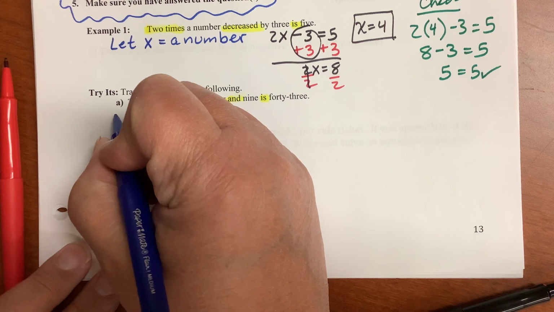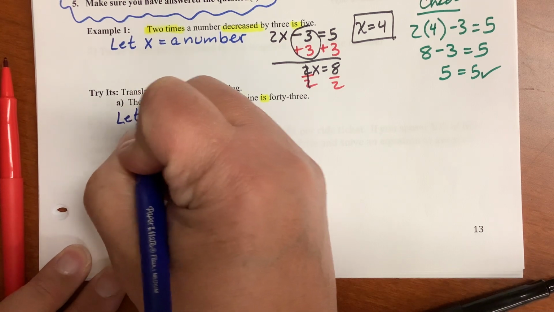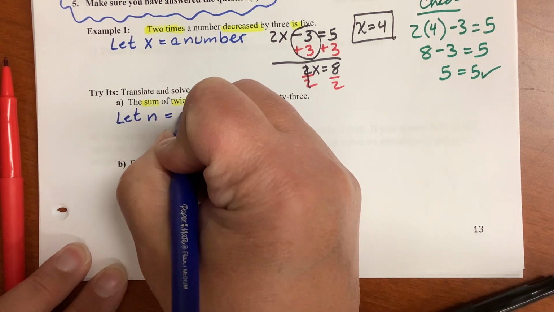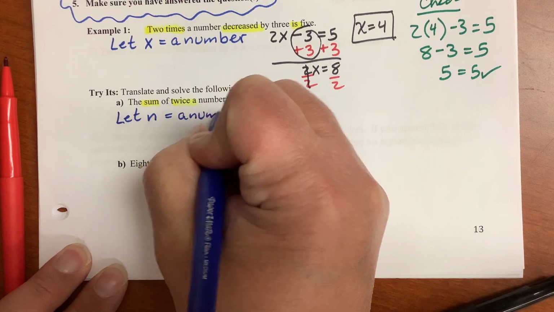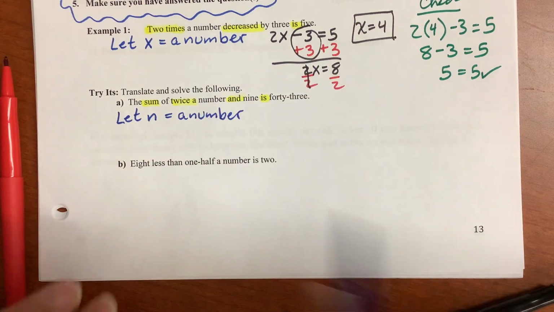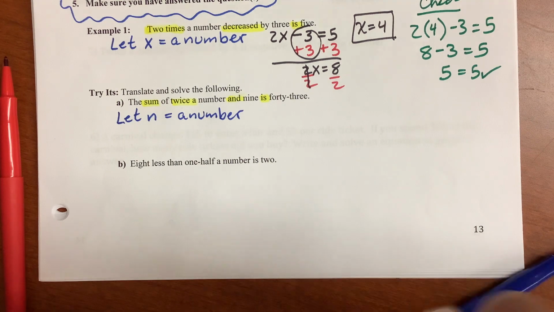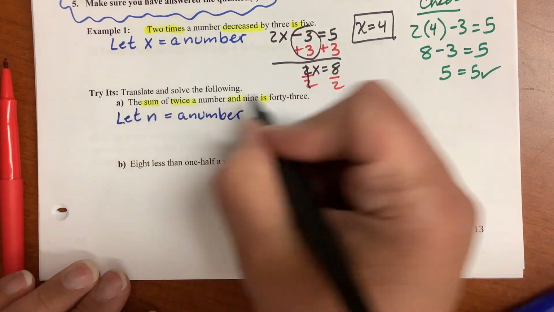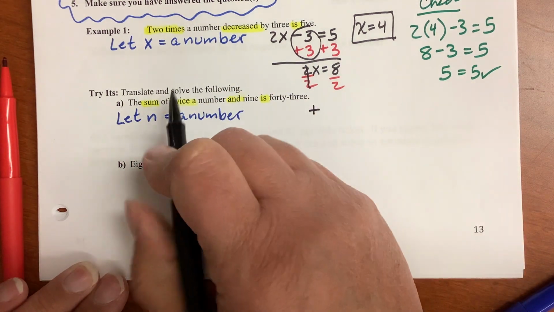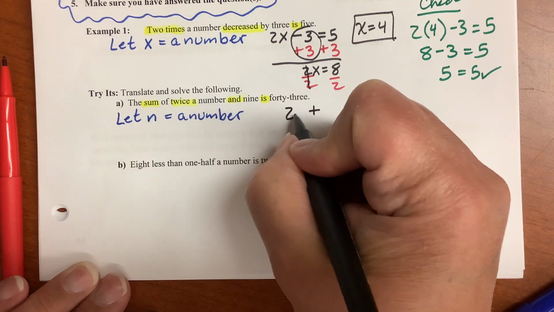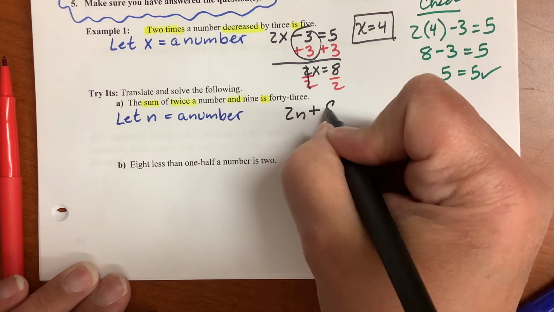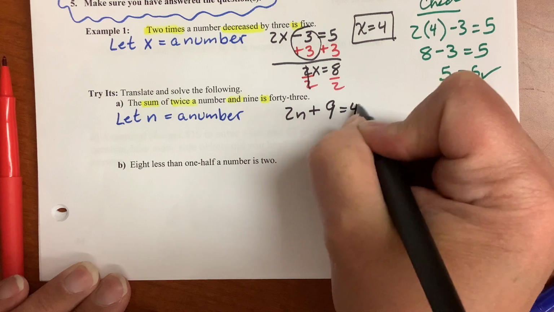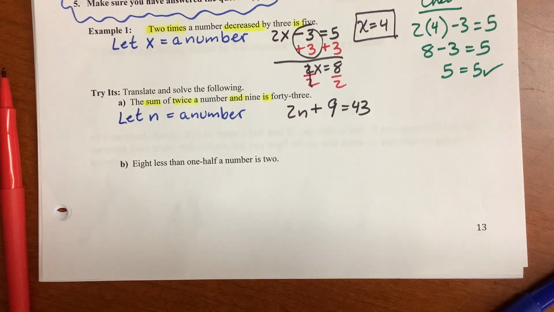Let's pick a different letter. Let n equal a number. I think I'm going to use some n's for a while. Why not? Let n equal a number. So sum means I'm going to be adding twice a number, 2n, and 9 is 43. Okay, 2n plus 9 is 43.